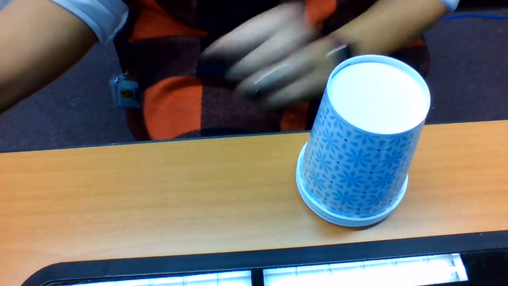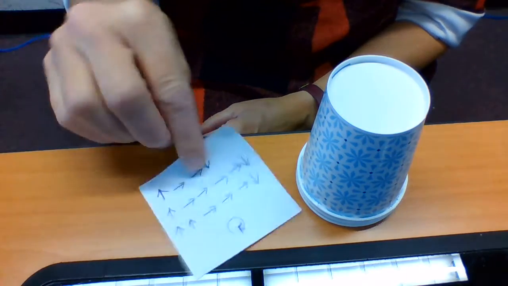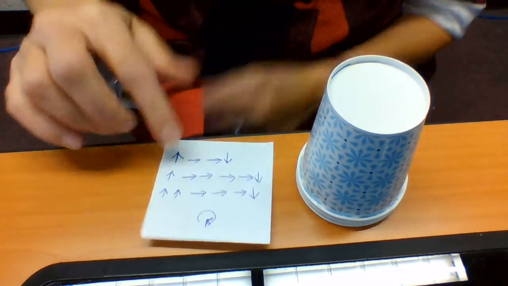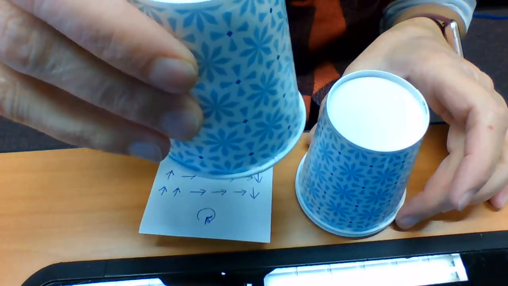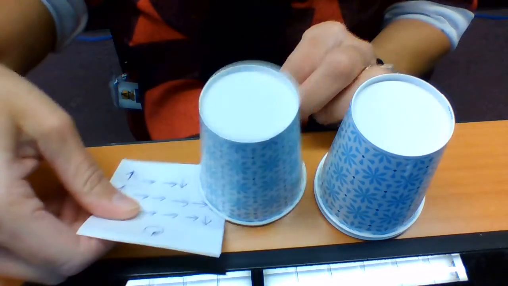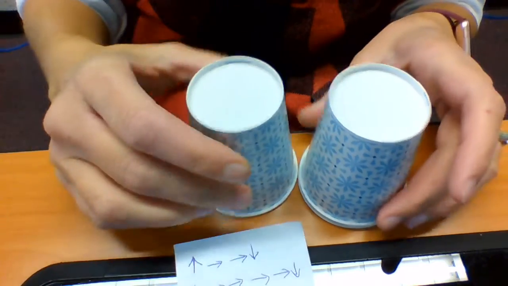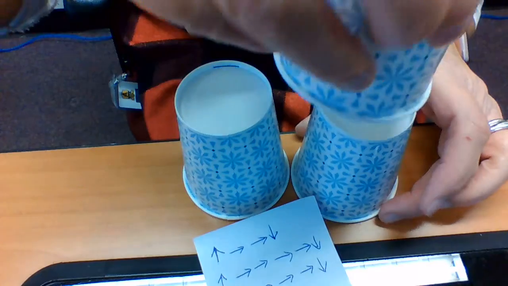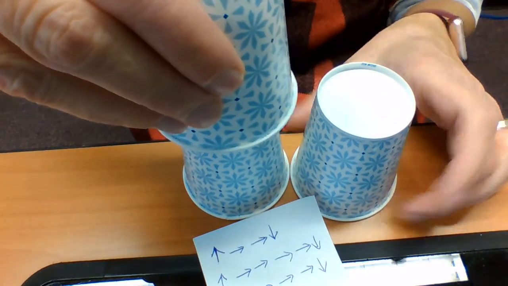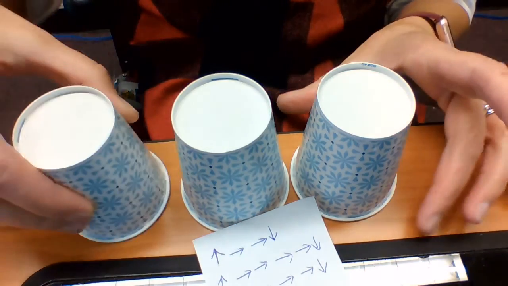So here's my stack of 3 cups. Here's my code. The first one says up, over, so that's half a cup length, over and down. The next line says, so then that's my next cup. I'm gonna go up, over, down.